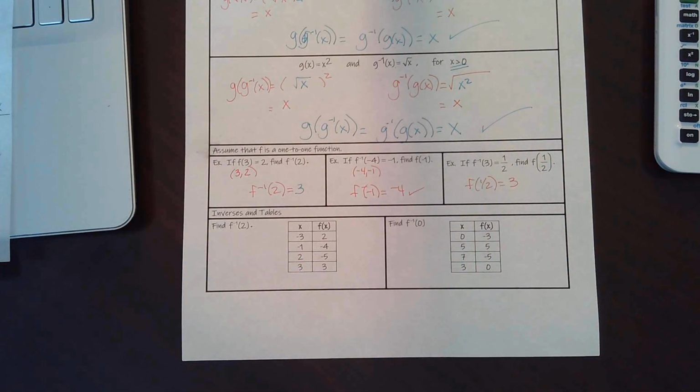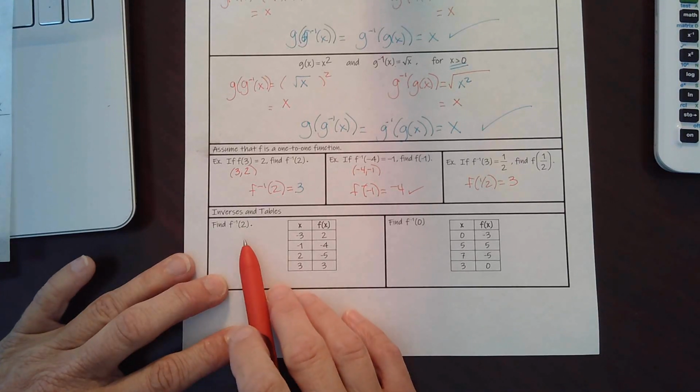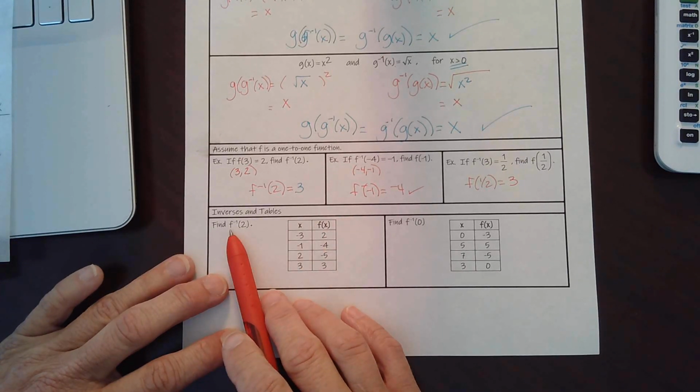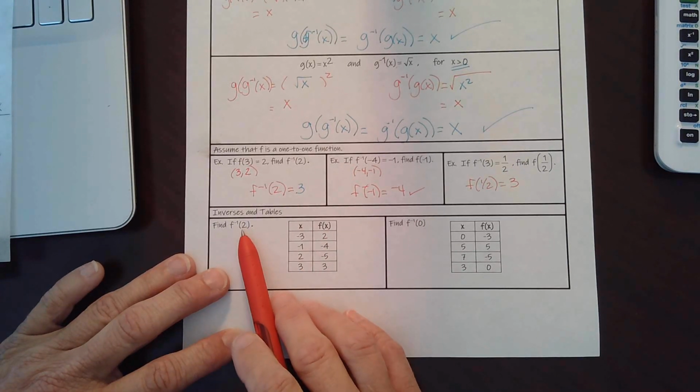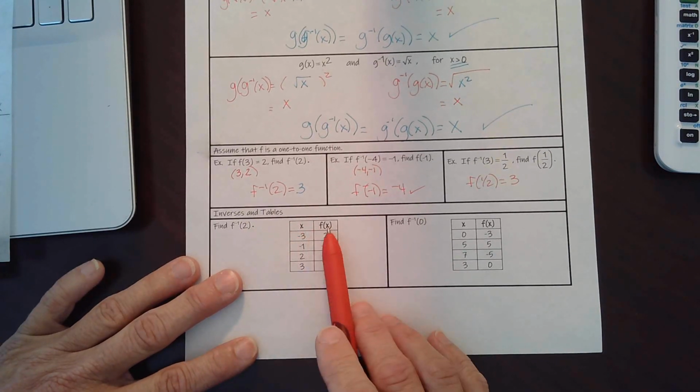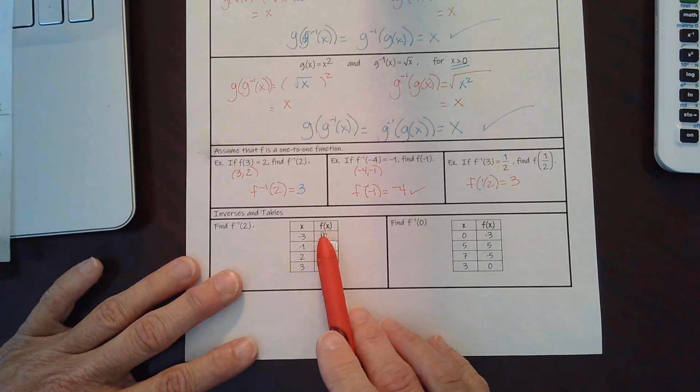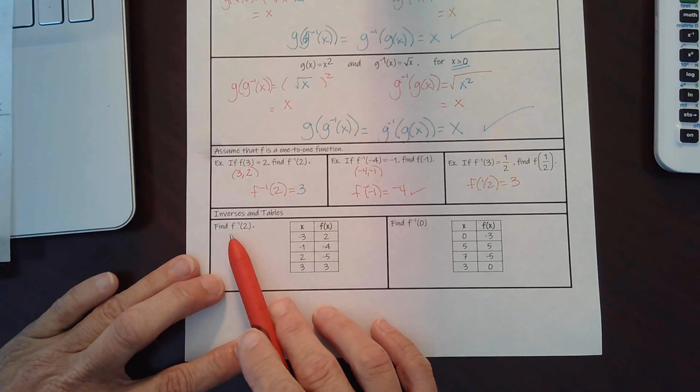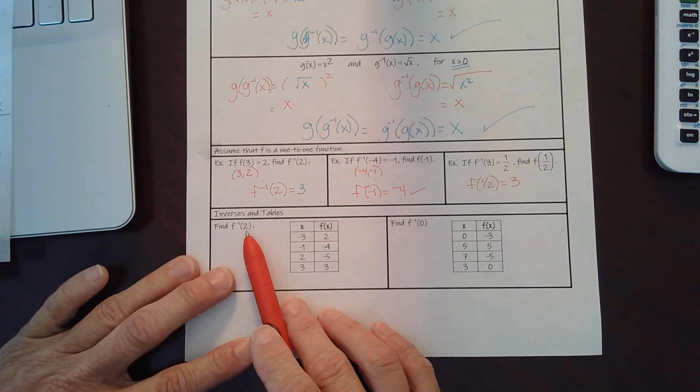All right. Can we do the same type of thing with a table of values? If I want to find f inverse of 2, this table of information is for f. But how do we use the f information to find f inverse of 2?